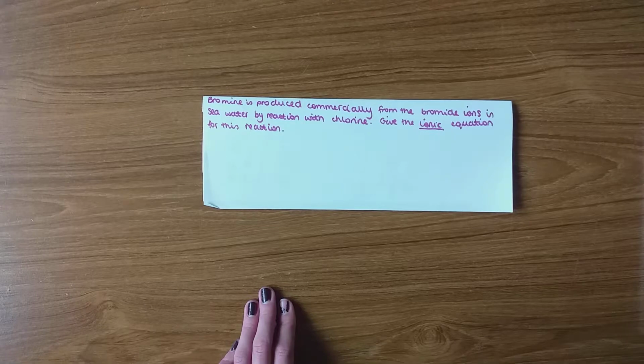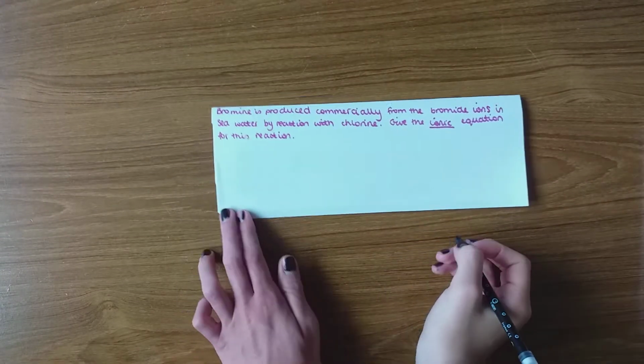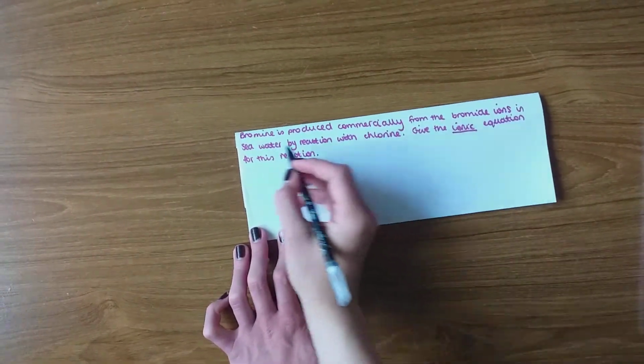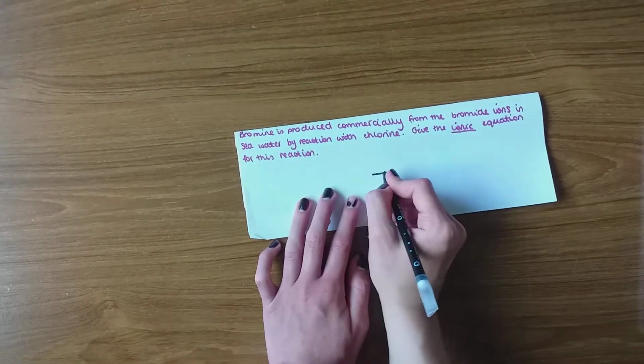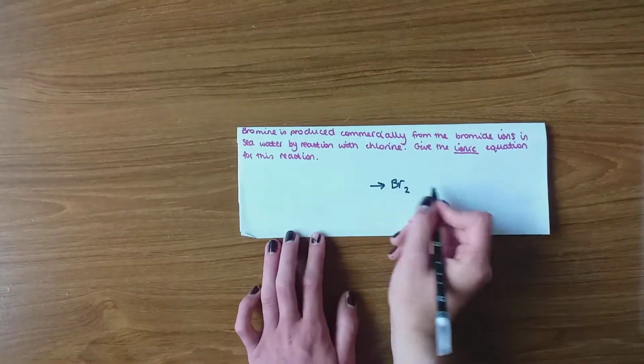Our next question says, bromine is produced commercially from the bromide ions in seawater by reaction with chlorine. Give the ionic equation for this reaction. So we basically just write down what we already know. So we know that bromine is produced, so Br and the little 2, because they always go in pairs.